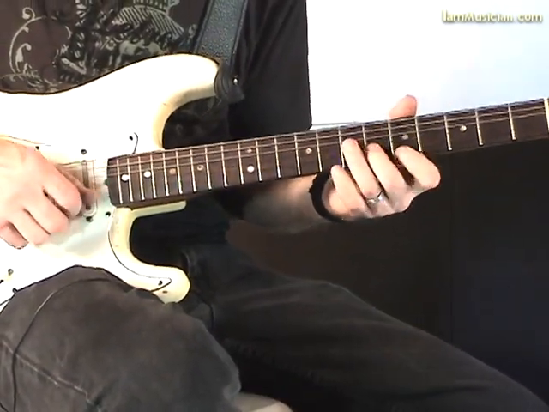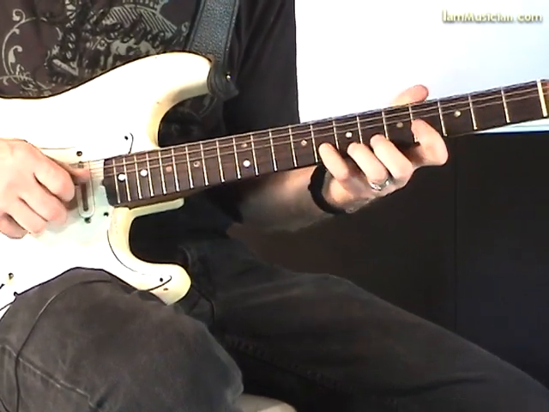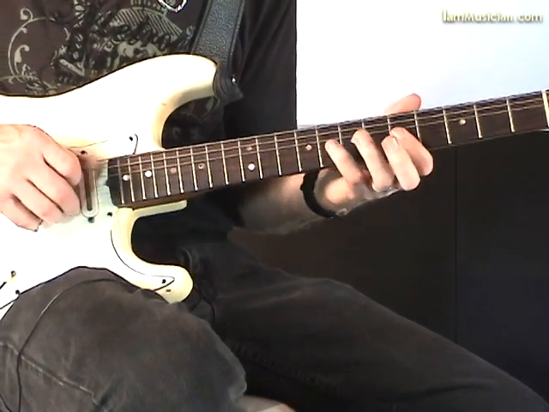D minor again. G7. C major 7. Here comes the F.